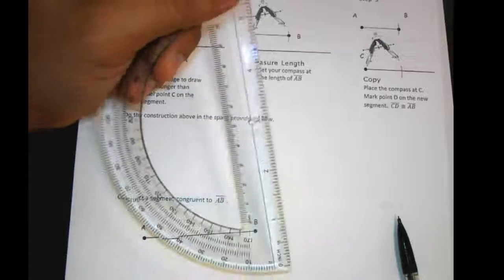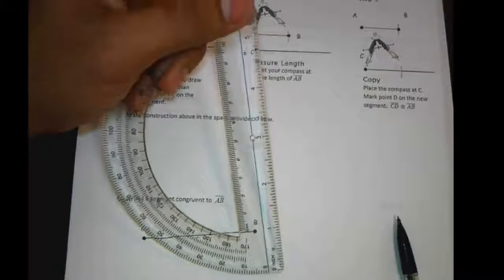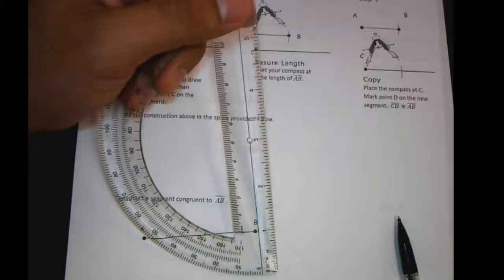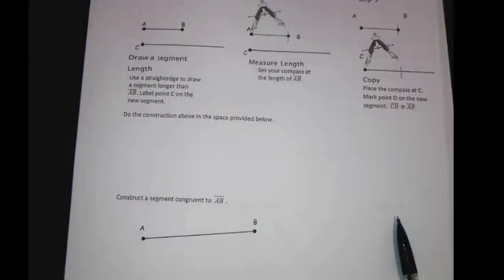So once again, just so I'm clear, is everyone awake? Can you tap in? It's okay. I want everyone to hear this. So we are not measuring with inches. We are not measuring with centimeters. Cool?